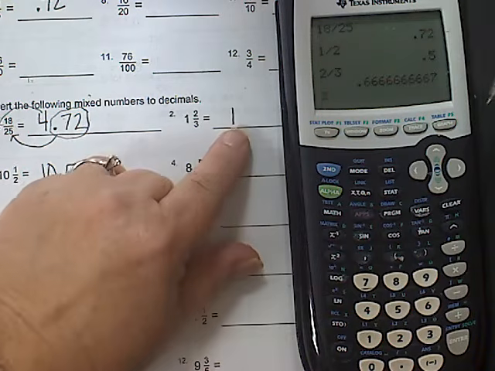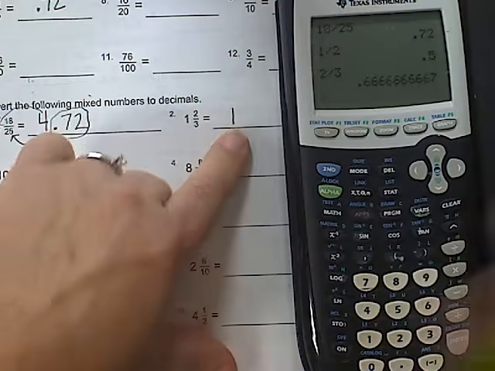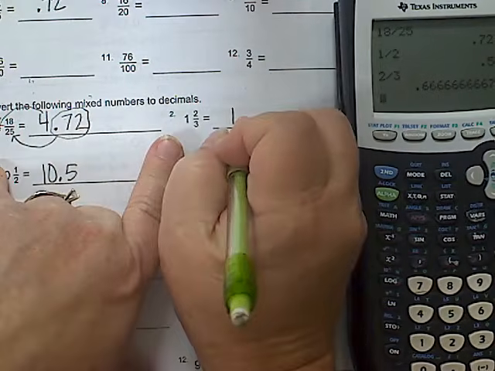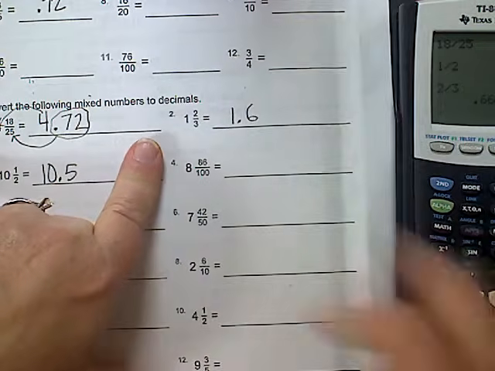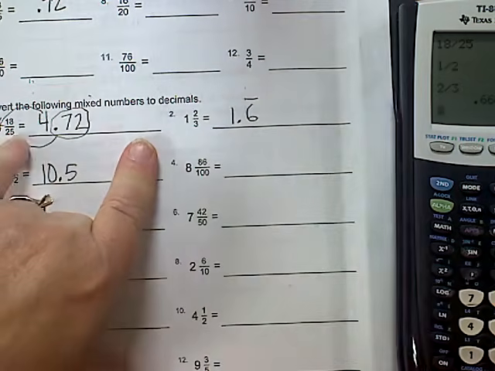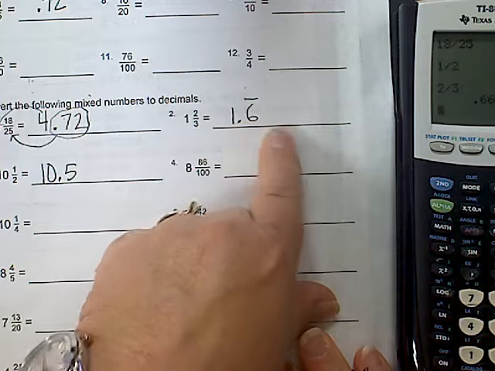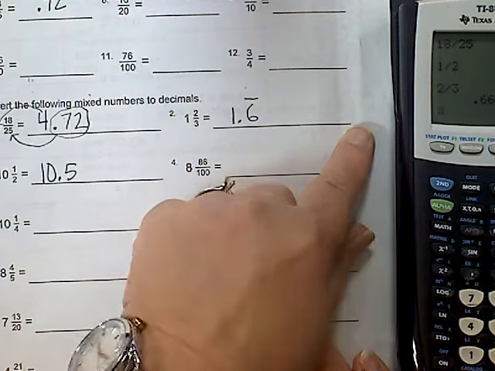So all we really want, once we know it's a repeater, is to write 0.6, and we're only going to write it one time, and then we're going to put a line over it indicating that 6 is going on and on and on in infinity.